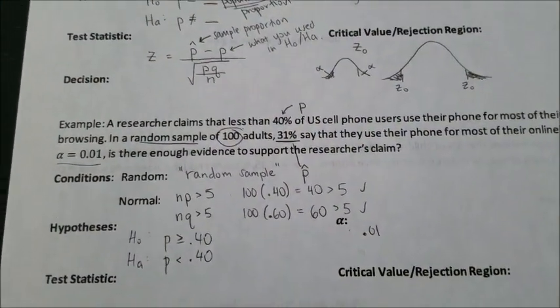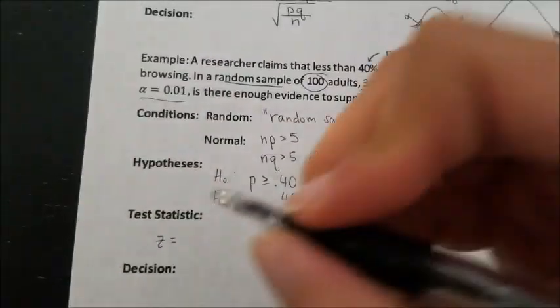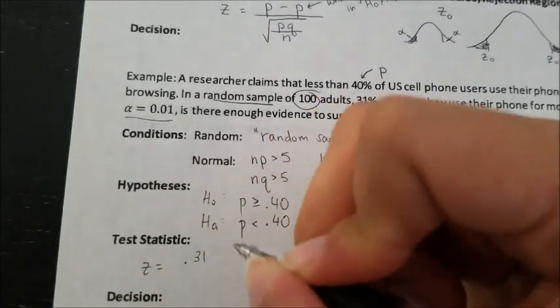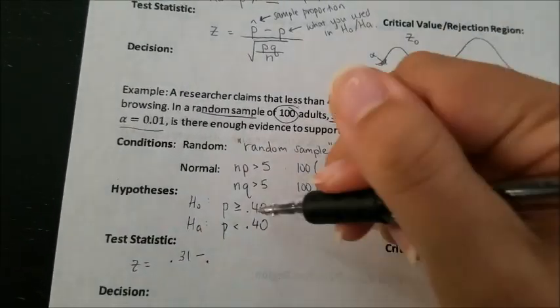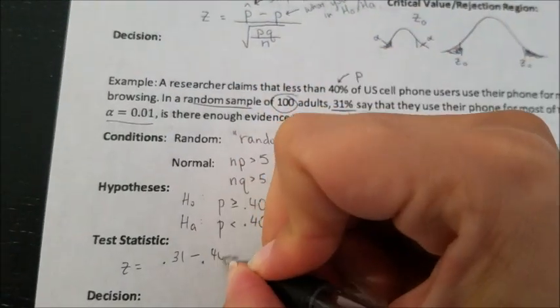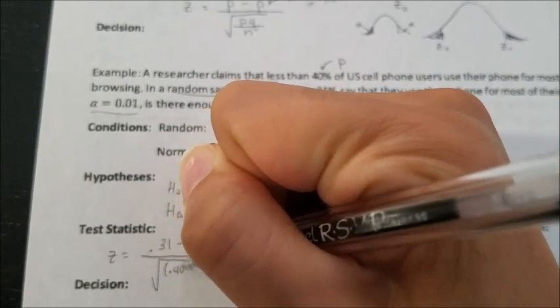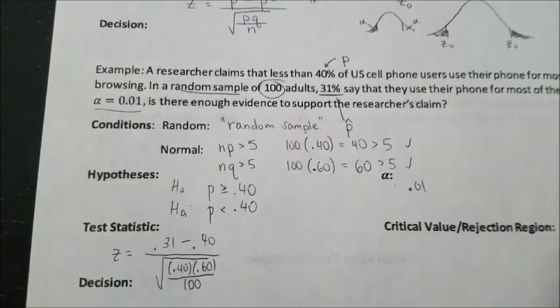Cool. All right, so let's find our test statistic. So we have P hat, which they told us was 0.31, minus our H0 HA number, which was 0.40, all over 0.40 times 0.60 over N, which was 100.